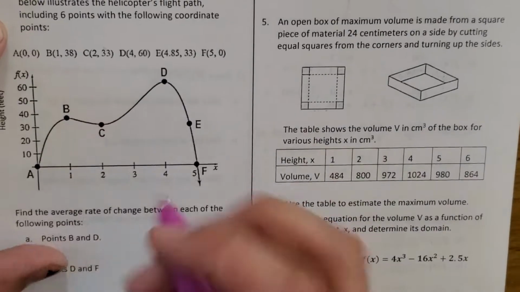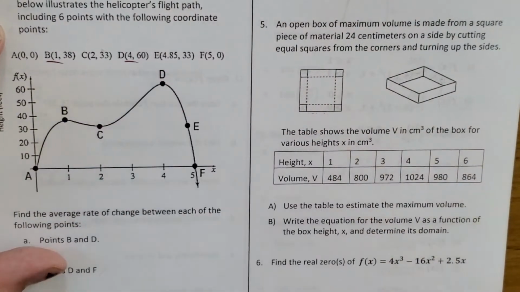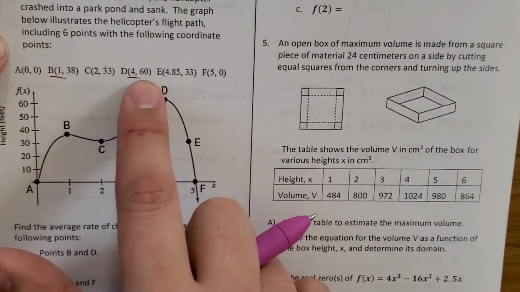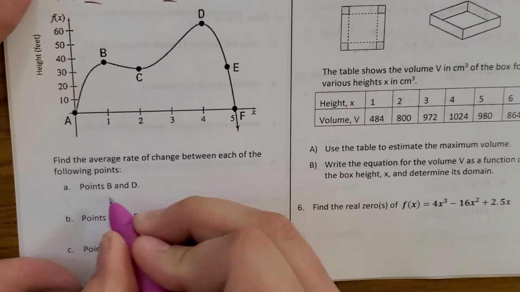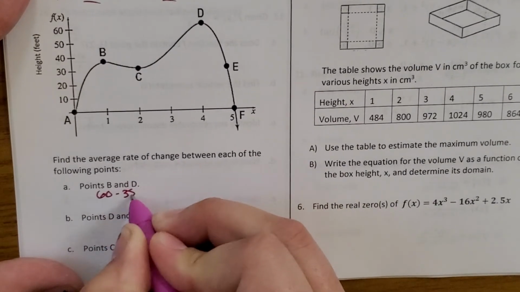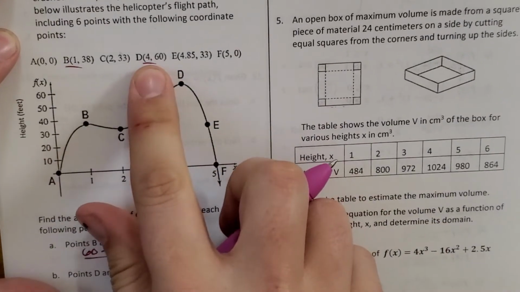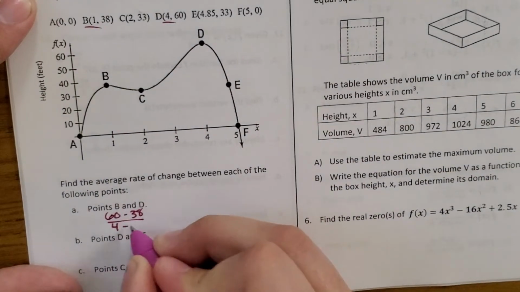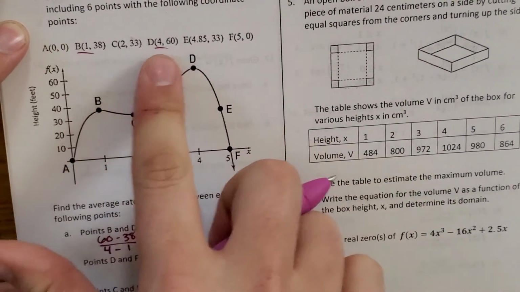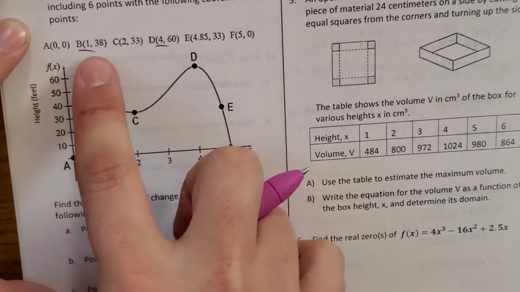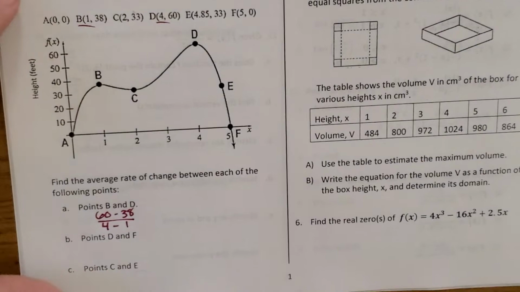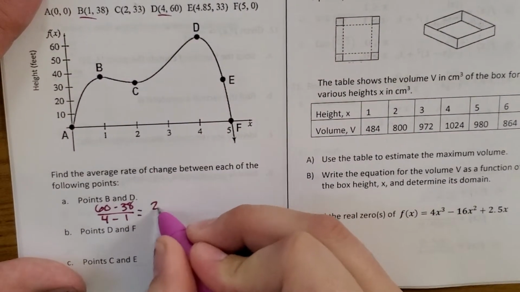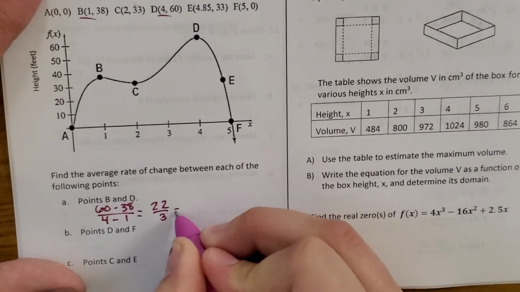So we're going to look at point B and point D and just do our change in y over change in x. So y2 minus y1 is going to be 60 minus 38. And then x2 minus x1 is 4 minus 1. Notice that I made sure that the first two numbers, the 60 and the 4, come from the same point. And the 38 and the 1, the second numbers, come from the second point. So you want to make sure that you have them in that same order, that you're not dropping the order on it. So I end up with 22 over 3.